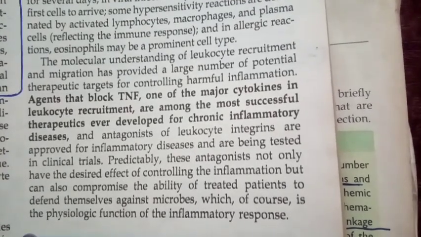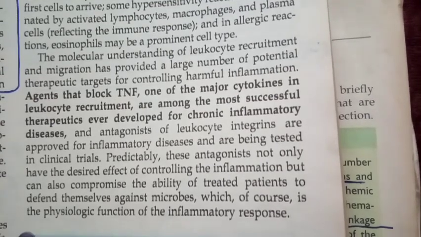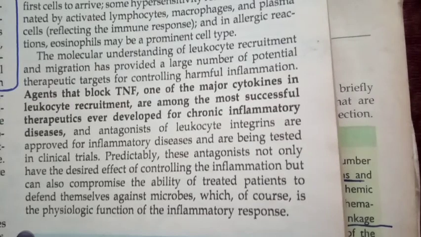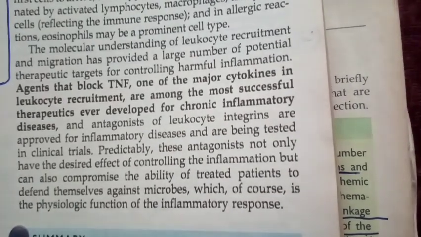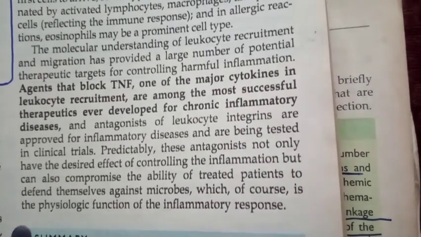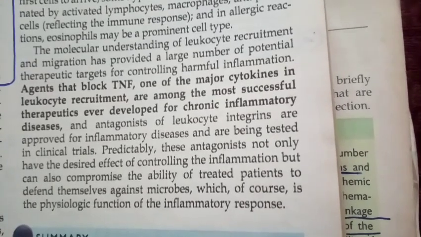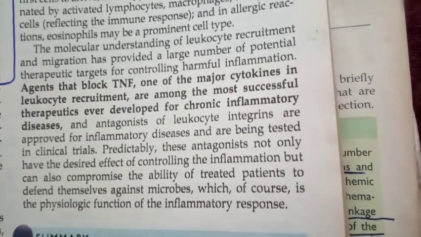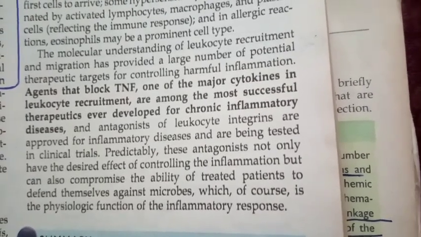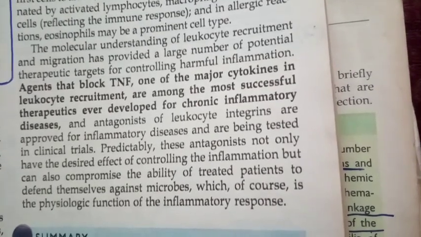Agents that block TNF, one of the major cytokines in leukocyte recruitment, are among the most successful therapeutics developed for chronic inflammatory diseases, and antagonists of the leukocyte integrins are approved for inflammatory disease and are being tested in clinical trials. Predictably, these antagonists not only have the desired effect of controlling the inflammation but can also compromise the ability of the patient to defend themselves against microbes, which of course is the physiological function of the inflammatory response.